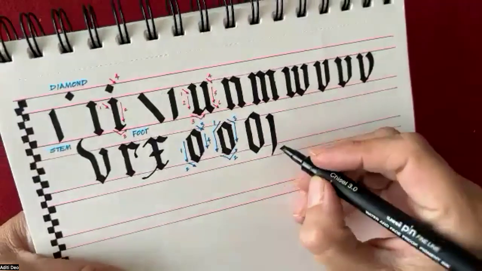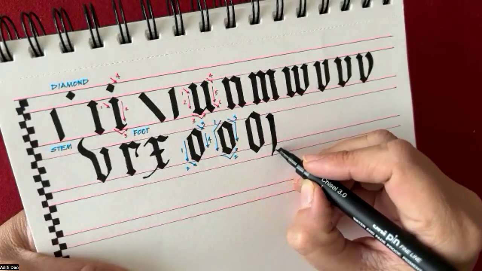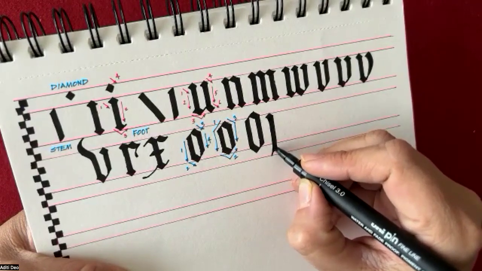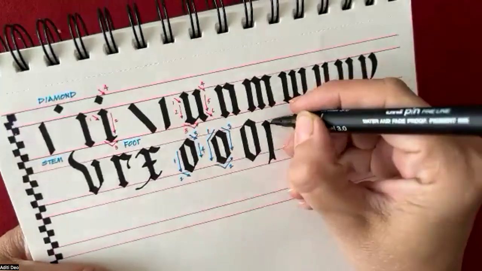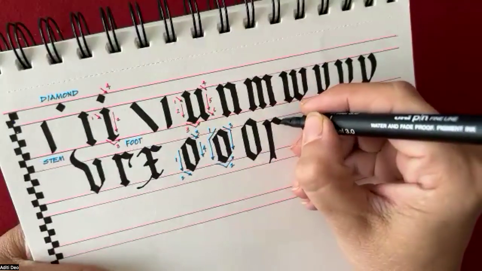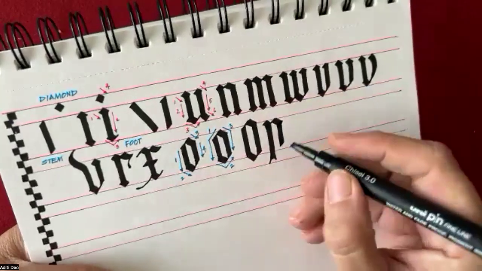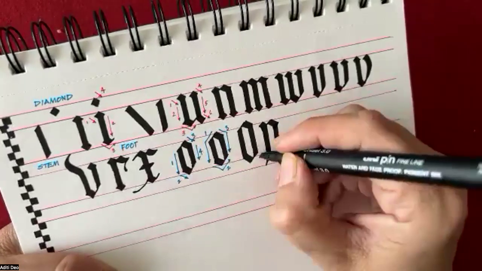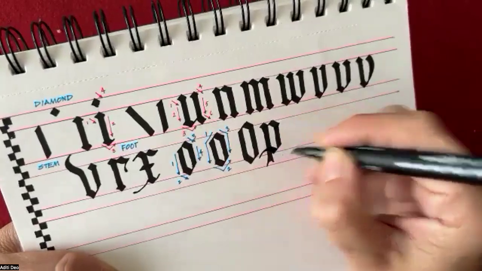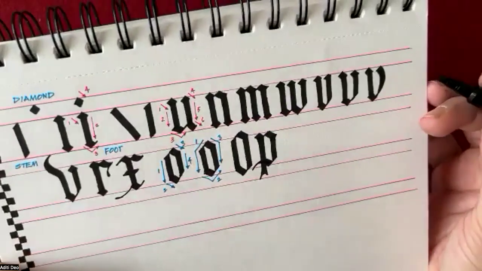And then again, with the tip of your brush, you create an artificial shape that comes a little to the right and then moves up. And then also the last stroke of the P is very beautiful. It comes and sits right next to the downstroke like that. It's quite unique.